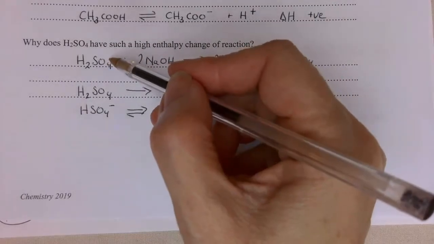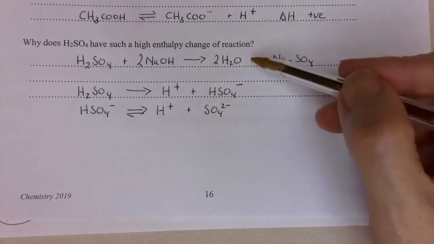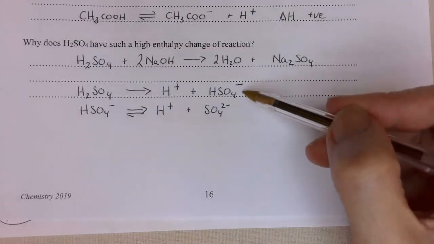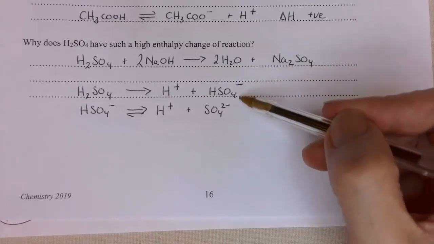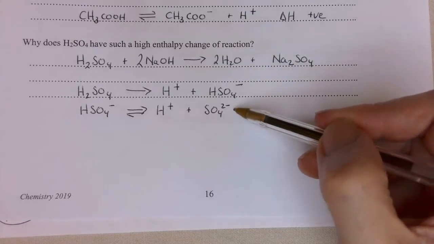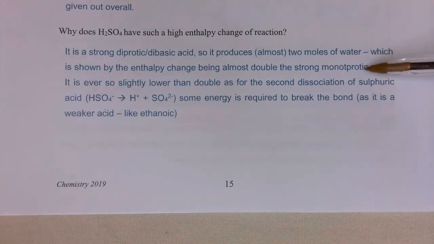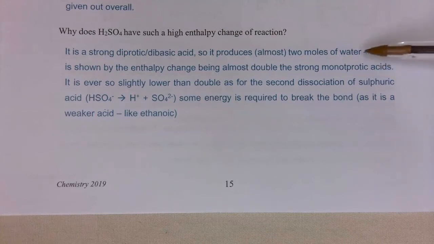So there's a couple of things to mention here. One, the fact that this is a diprotic acid, so you're going to make 2 moles of water per mole of acid, but also you don't get exactly double because these 2 ionizations have to happen in steps, and the second one is suppressed by the first one. So again, it's this strong diprotic, and sometimes we call it dibasic acid, so it produces these 2 moles of water.